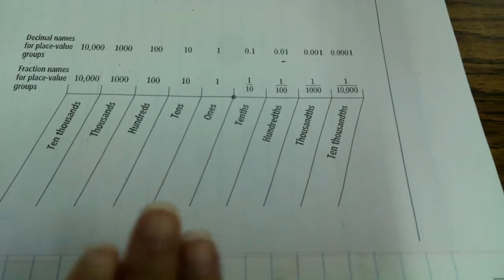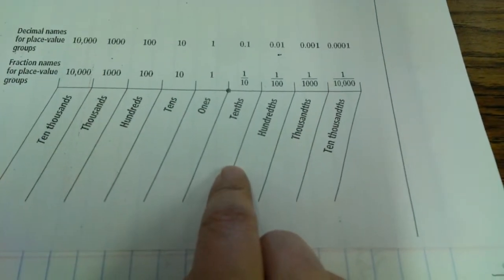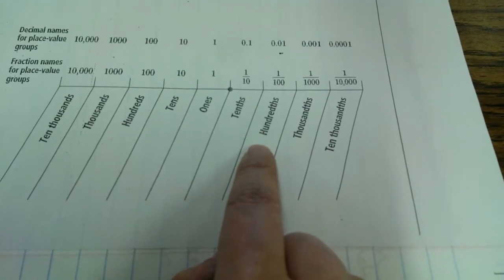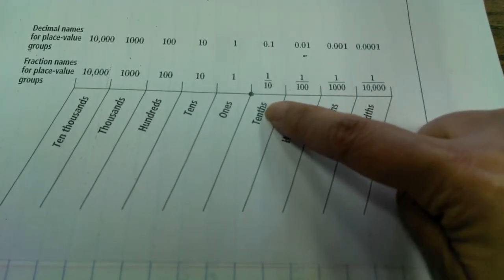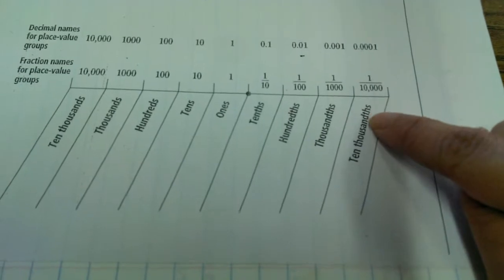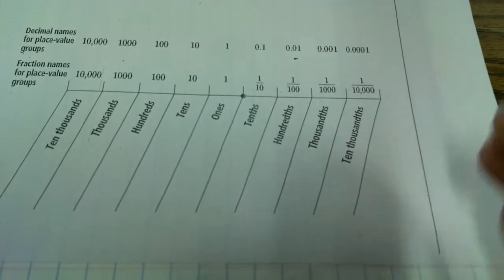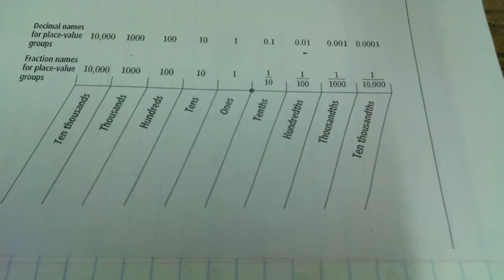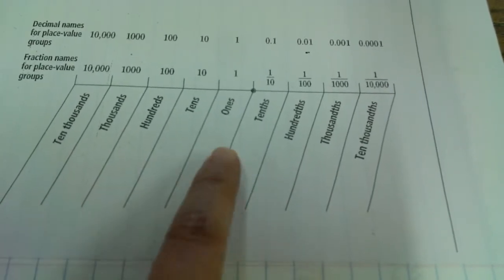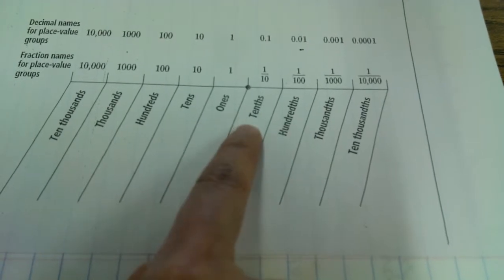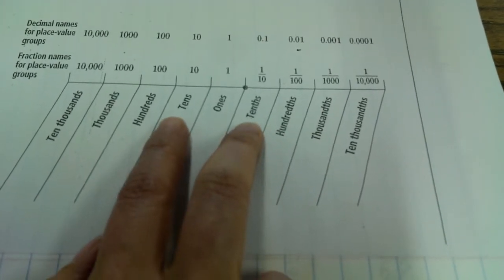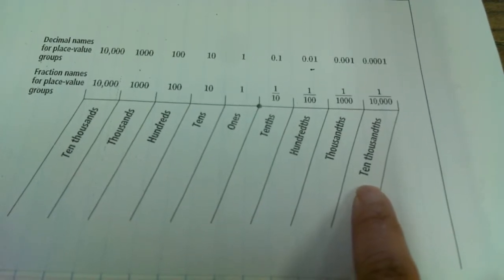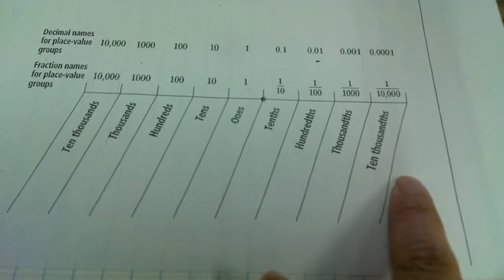Okay, so let's focus on behind the decimal. Behind the decimal, we start with tenths, then hundredths, then thousandths, then 10,000ths. The difference is you can see that they have a THS at the end of their word. So whenever you see THS, you know it's talking about a number behind the decimal. And it kind of goes in the same order as these, except for there's no ones. So there's ones, but there's no ones here. So it starts with tenths, and you can see it kind of matches the tens, and then hundredths, then thousandths, then 10,000ths, and then after 10,000ths, it would be 100,000ths with a THS sound.